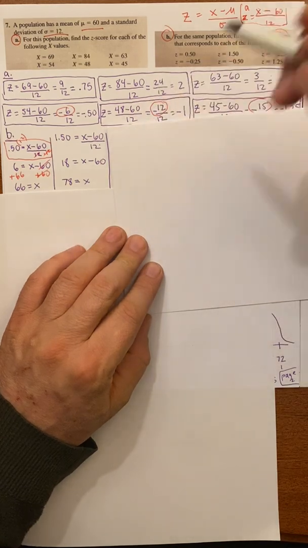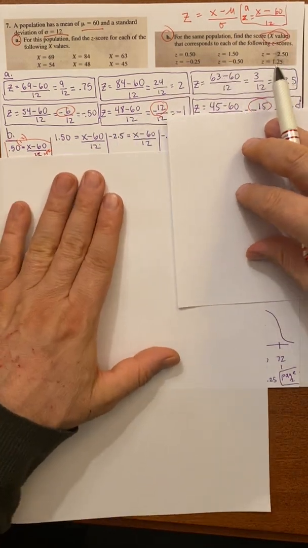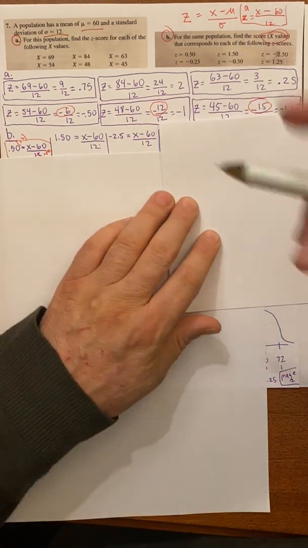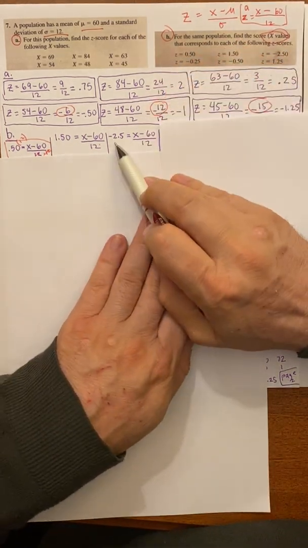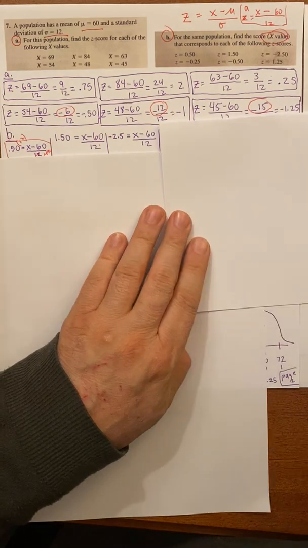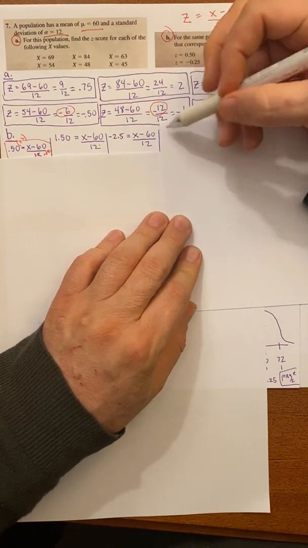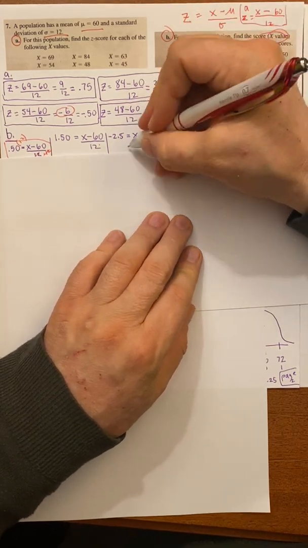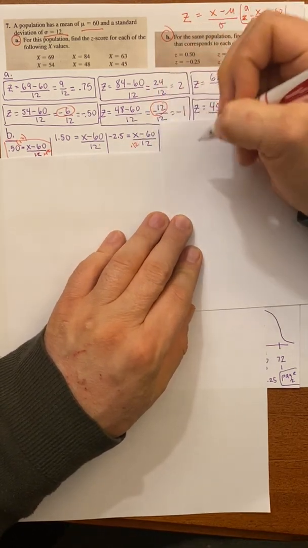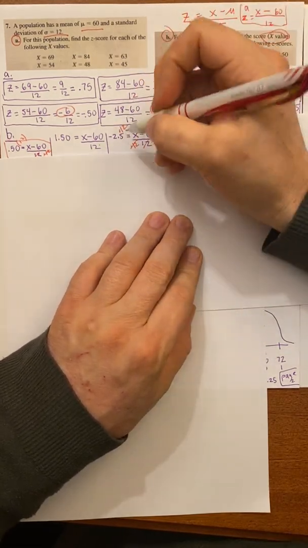Okay, so then the next problem is negative 2.5. Just to make sure you see what I'm doing, I've got negative 2.5 in the z spot equals x minus 60 over 12. First thing I'm going to do is get rid of that 12. Right now it's part of a division problem, so I'm going to multiply it out of there. When I do, it cancels out on that side. I'm going to multiply it on this side.